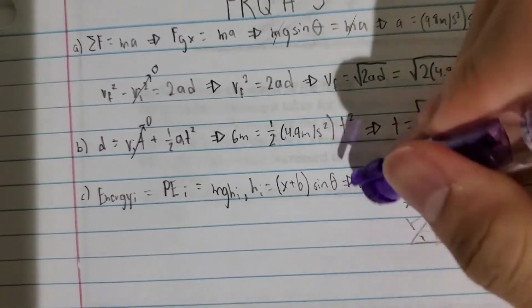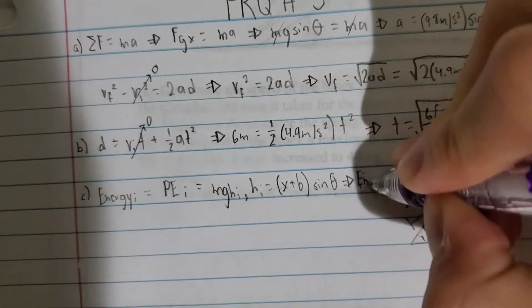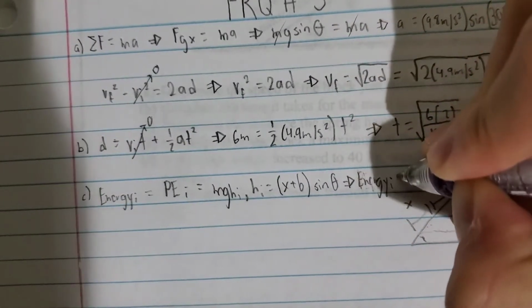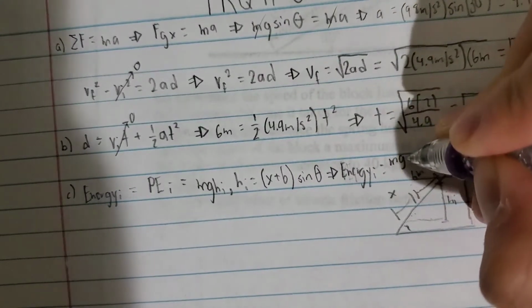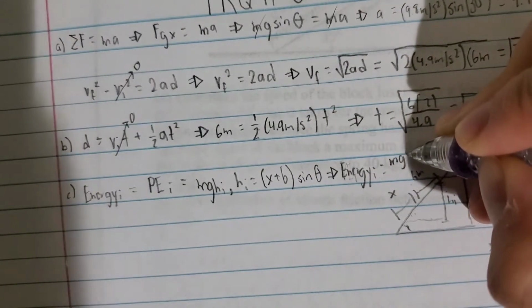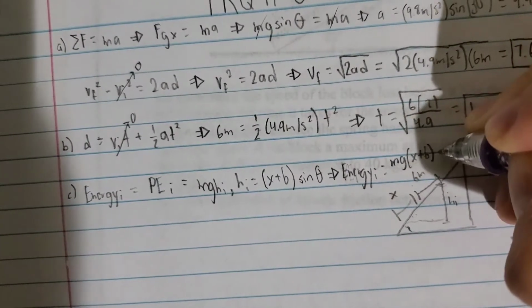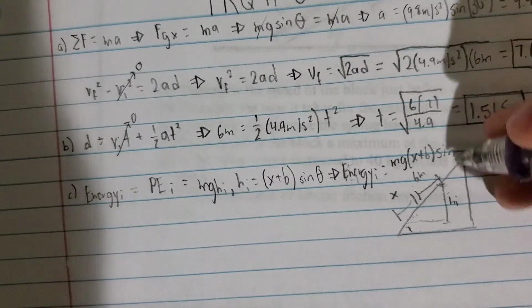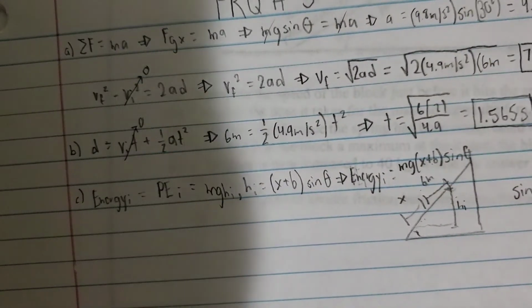or our total energy initially, is going to be equal to mg times x plus 6 times sine of theta. Sorry for that messy word, but yeah, here you go.